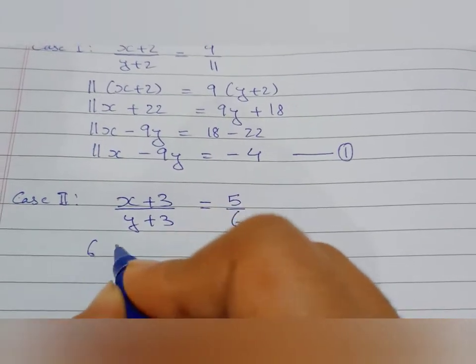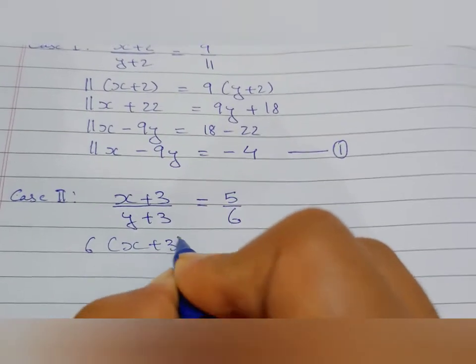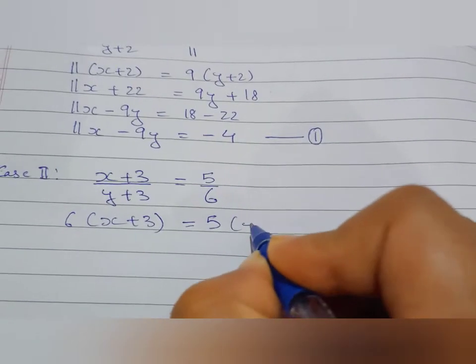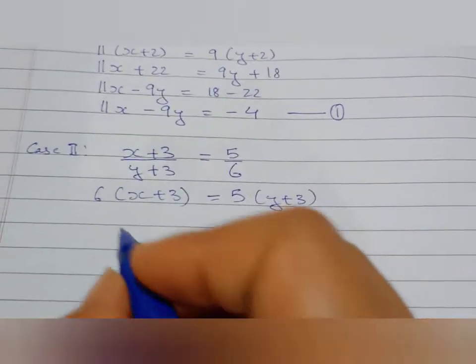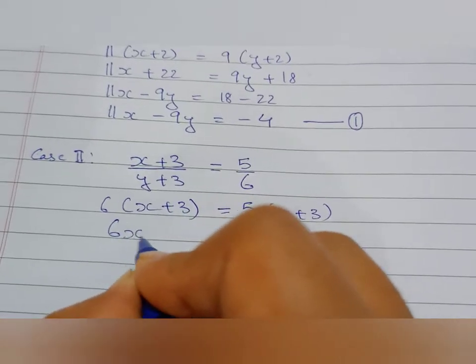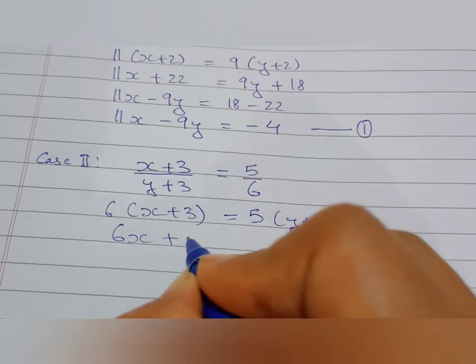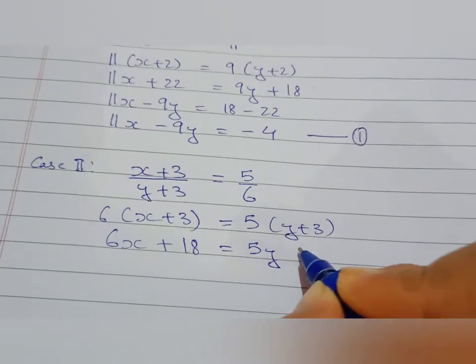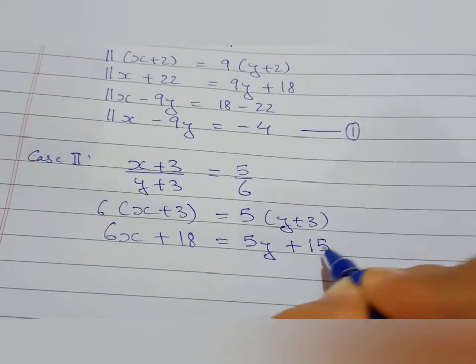So on cross multiplying, 6 into x plus 3 equals 5 into y plus 3. 6 into x is 6x plus 6 3s are 18. On the other side, 5 into y is 5y plus 5 3s are 15.